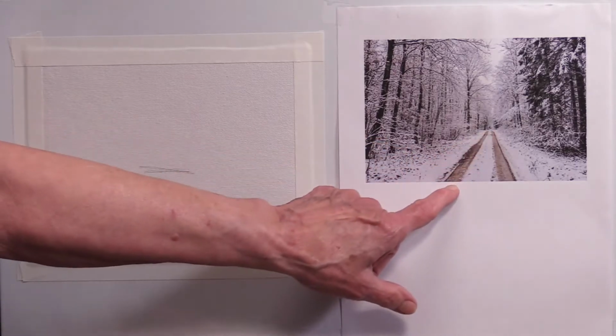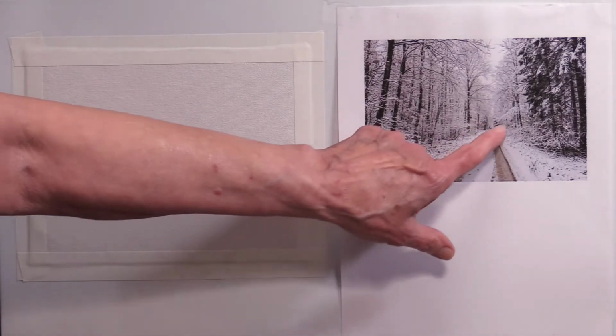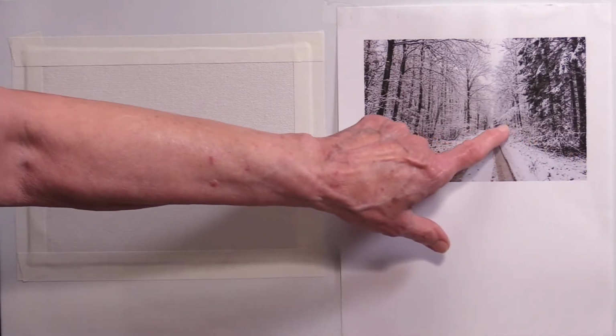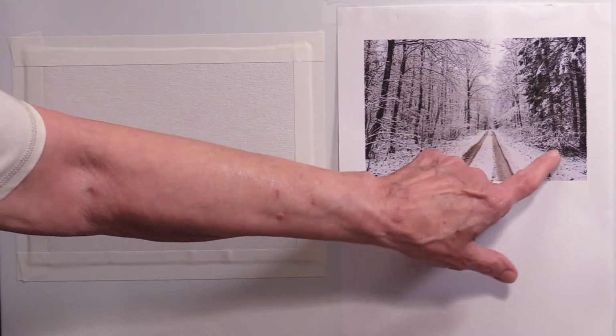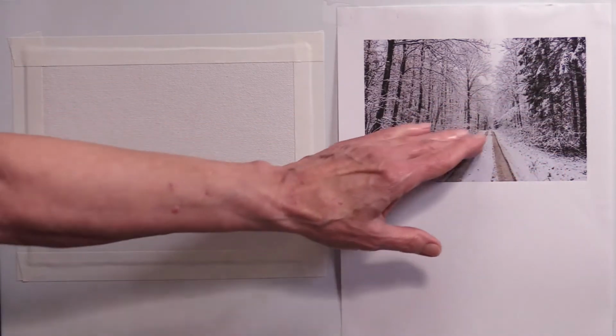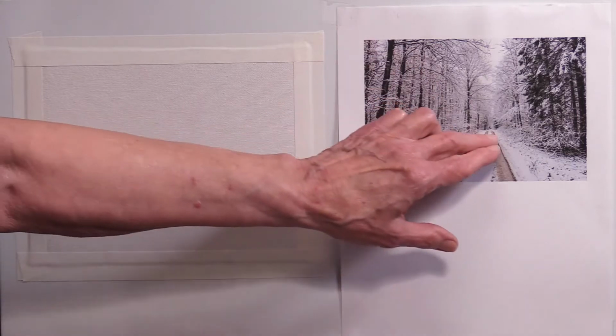And then what are those angles? Not just those angles, but there are angles here too that define where the trees are and where the earth begins. Here too, where the trees are and where the earth begins.